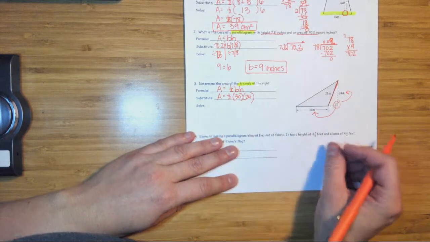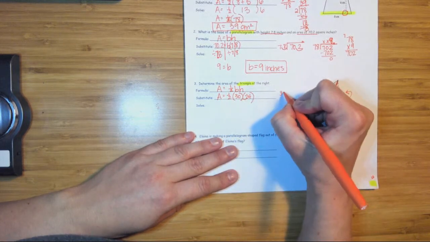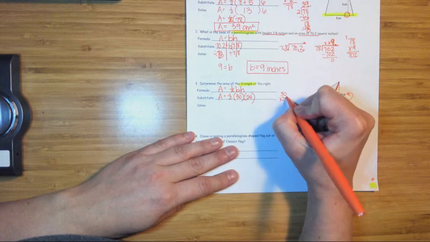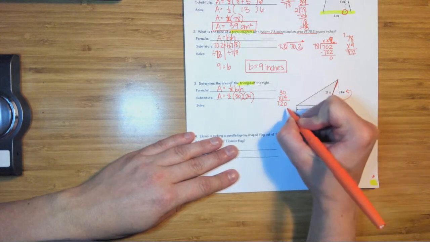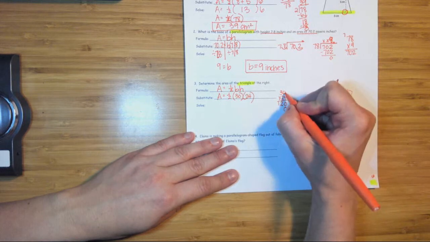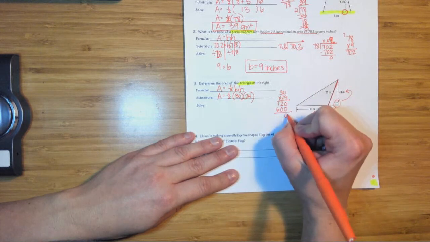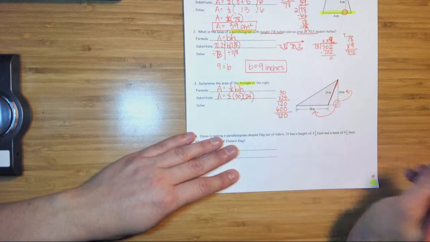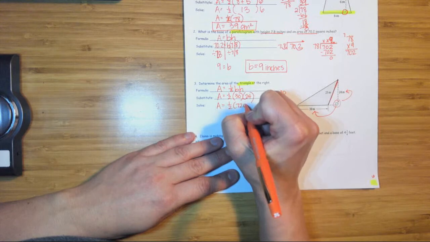Because we're down to multiplication, we can really work in whatever way we want to. I'm going to do 30 times 24. 4 times 0 is 0. 4 times 3 is 12. Add a 0. 2 times 0 is 0. And 2 times 3 is 6. Add down, you get 720. So now I have 1/2 times 720.